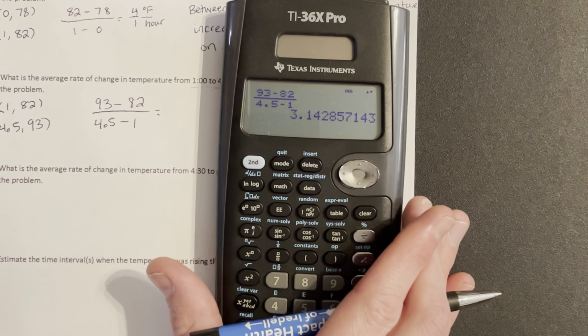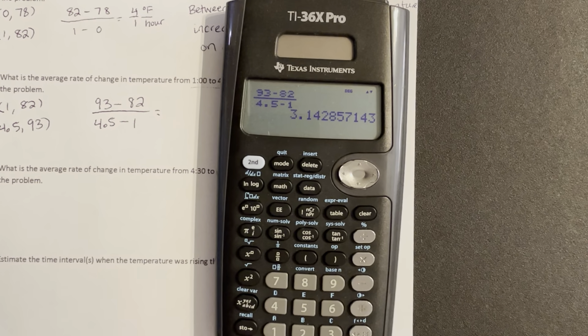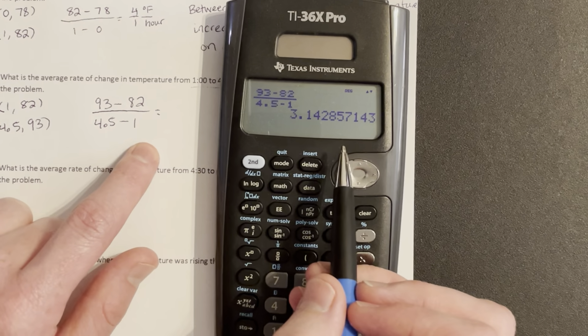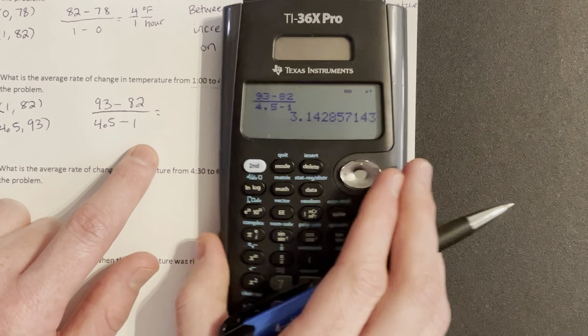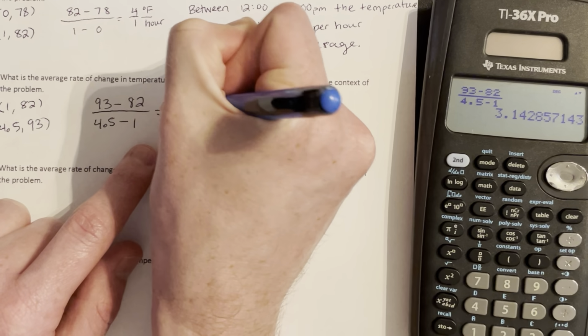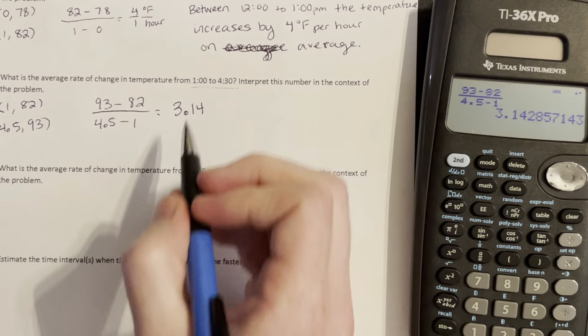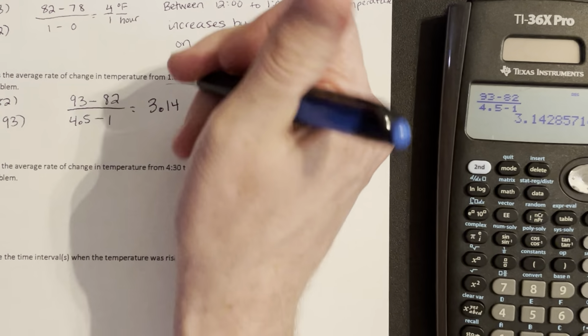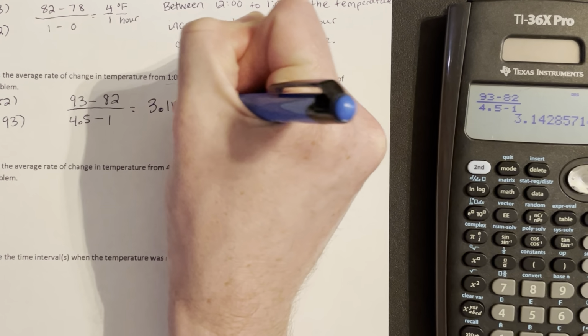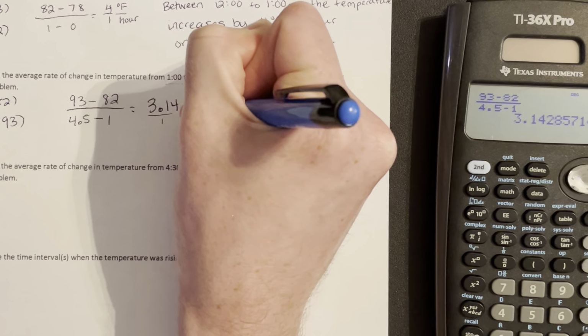And this is something that we would need to estimate because we are talking about it in a word problem. So let's change that to just 3.14, and you could do 3 decimal places. I'm just going to do 2 for right now. But it's in degrees Fahrenheit for every 1 hour.